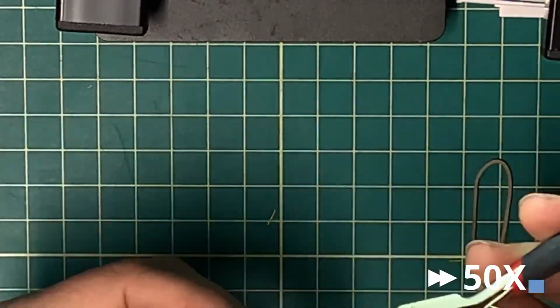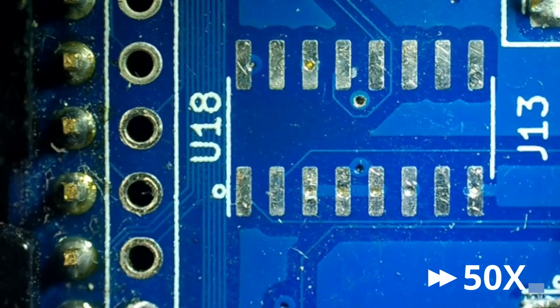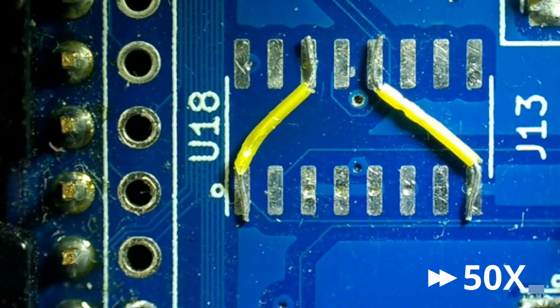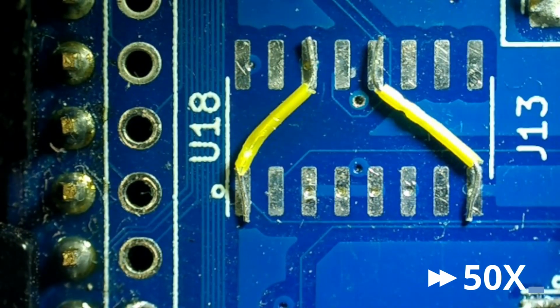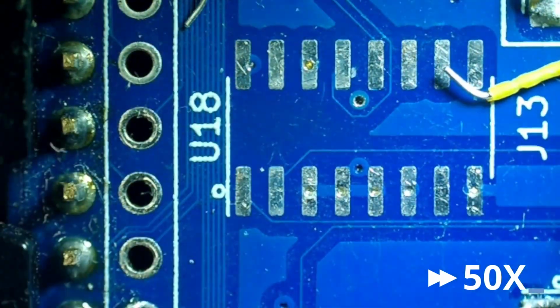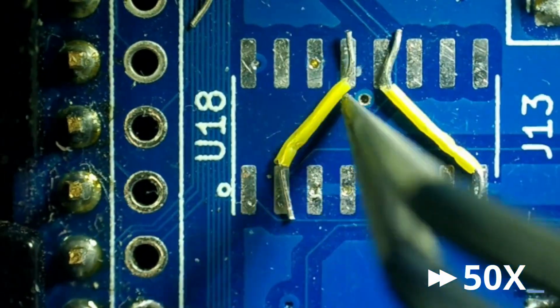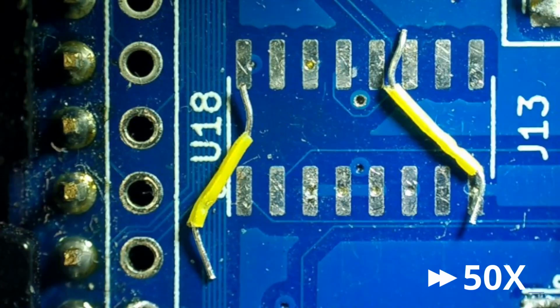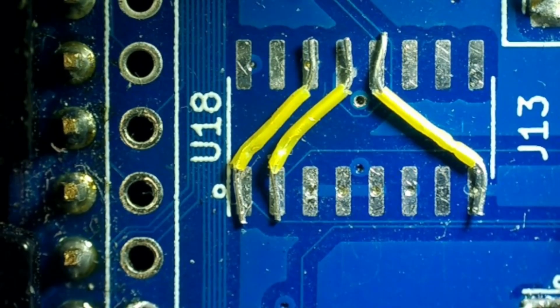So this ended up being a process of cutting a wire to rough length, stripping the ends with an X-Acto knife, and then bending it into position using tweezers. I'm not going to say it worked really well. Well, in theory, that should be my bodge.